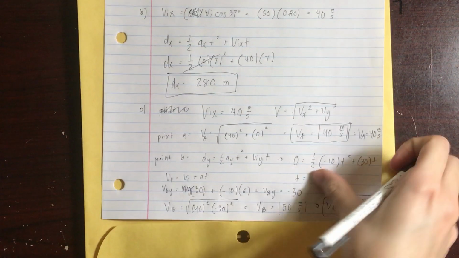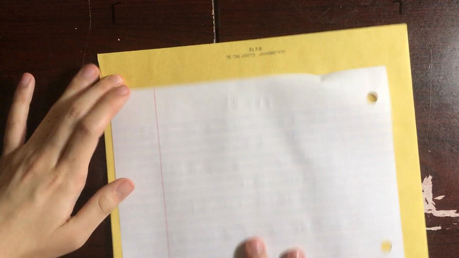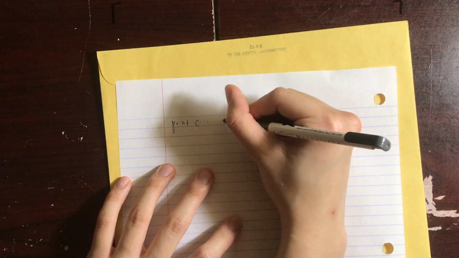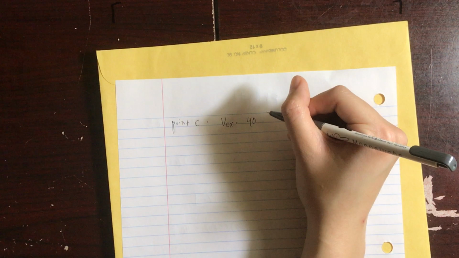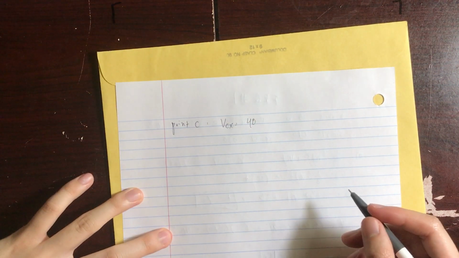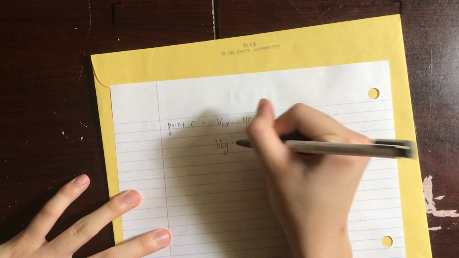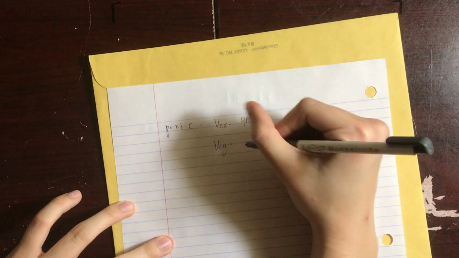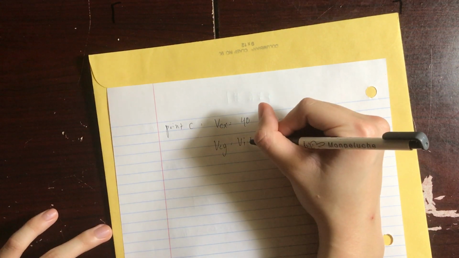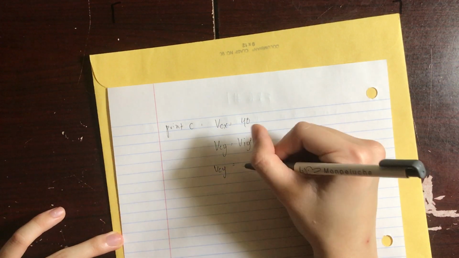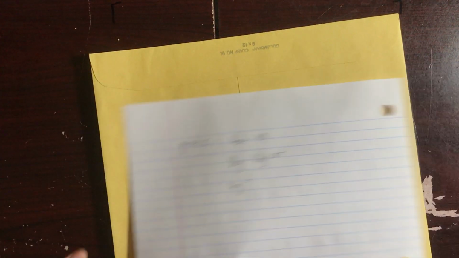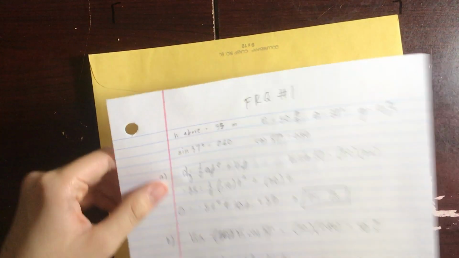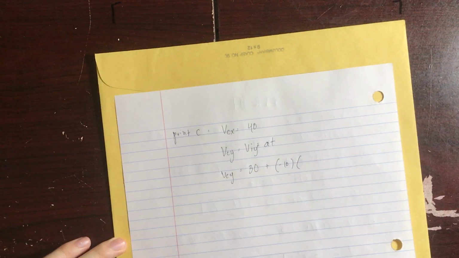And then it also asks us to find it at point C. So we'll just do those calculations again for point C. And again, we know that VCx is 40 meters per second because velocity in the x direction doesn't change at any point. And then we're looking for VCy, which we can find using V initial plus at. So VCy equals V initial y, which we found over here to be 30 meters per second, plus a, which is negative 10 because of gravity, and t, which we also found already to be 7 seconds at point C, the time it took for our object to reach point C.